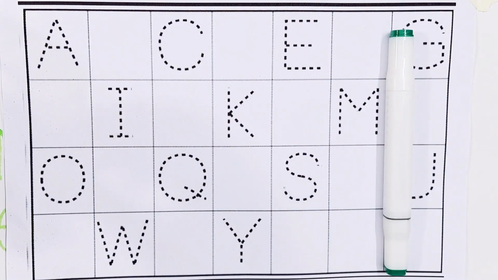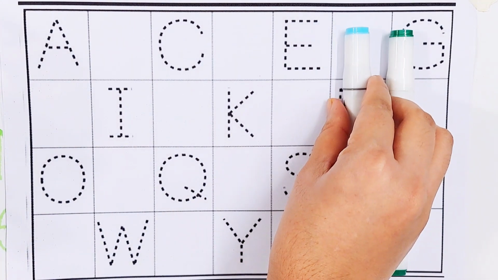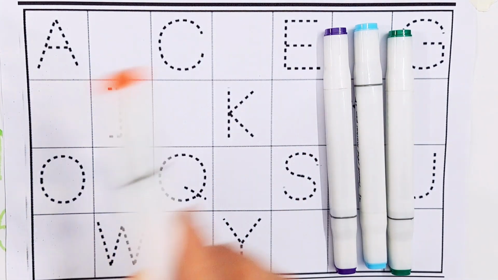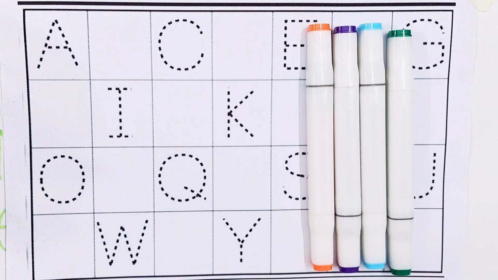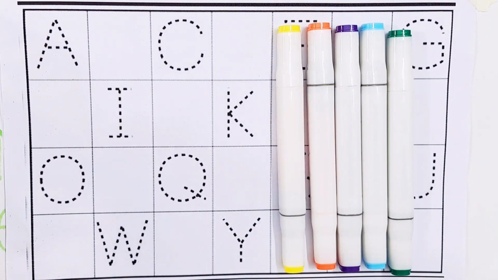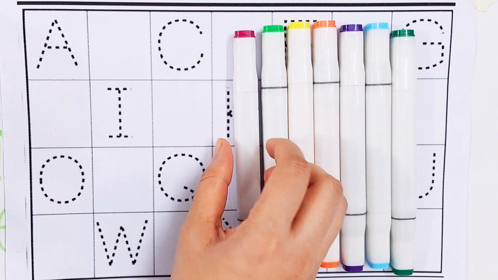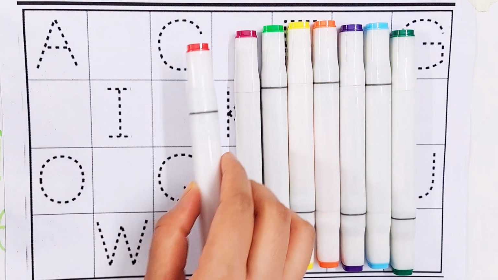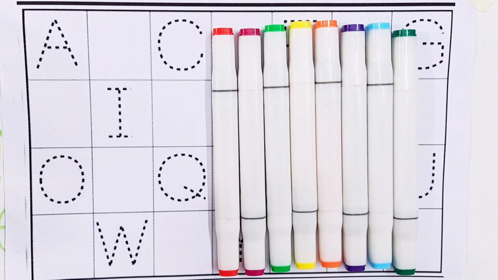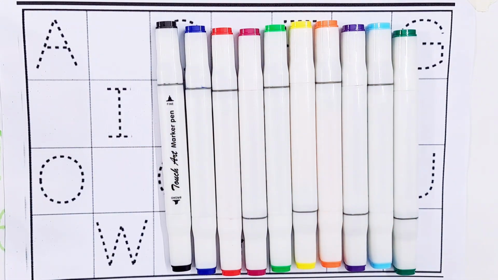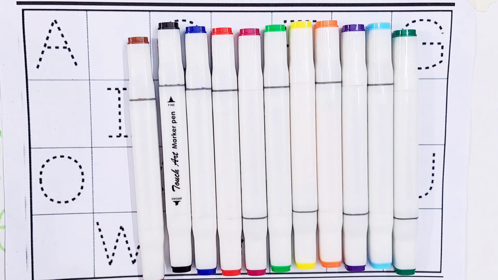Dark green color, sky blue color, violet color, orange color, yellow color, light green color, purple color, red color, dark blue color, black color, brown color.